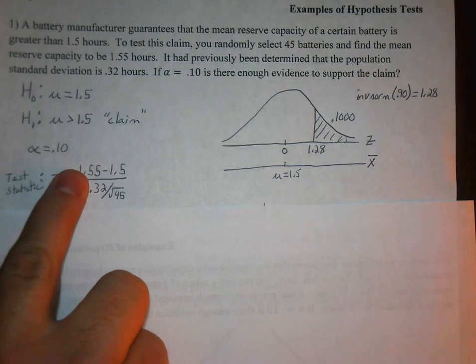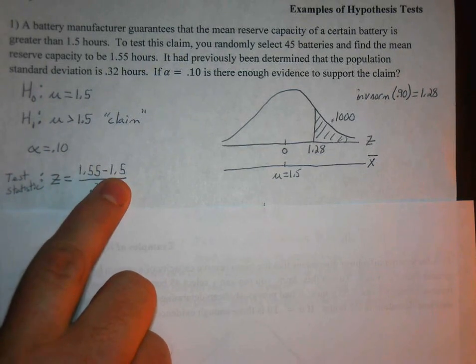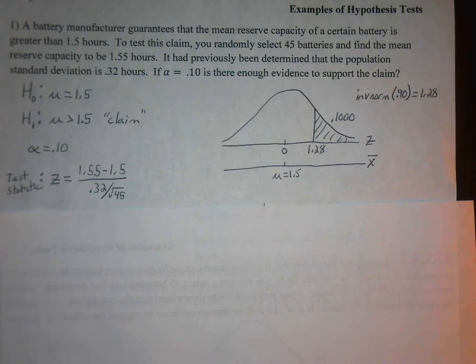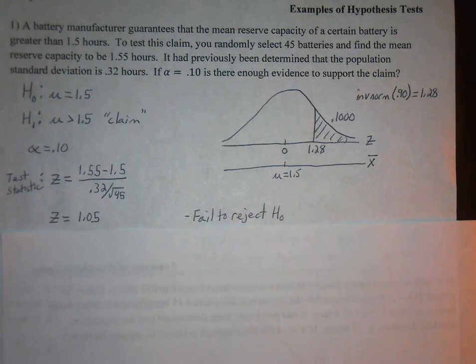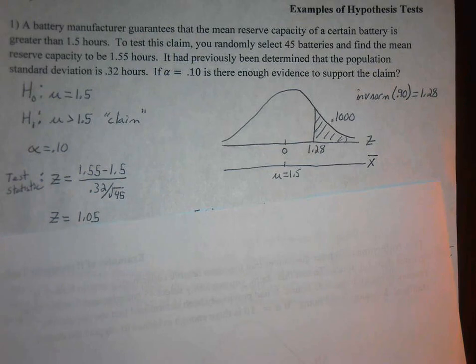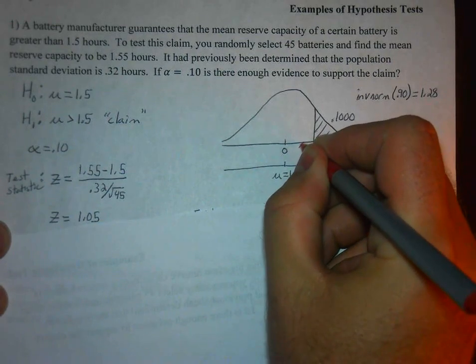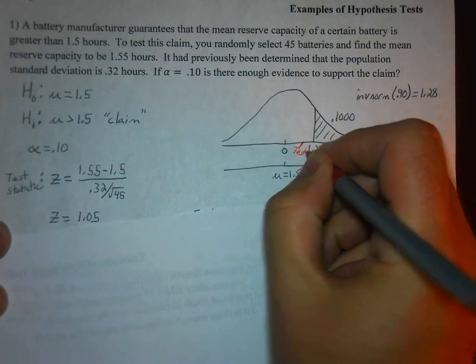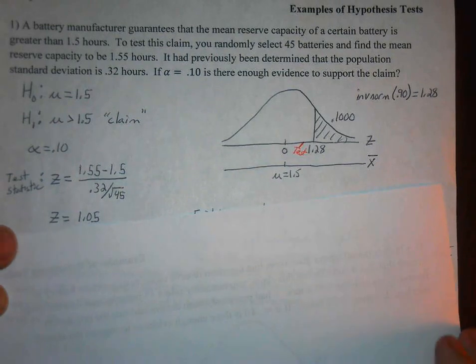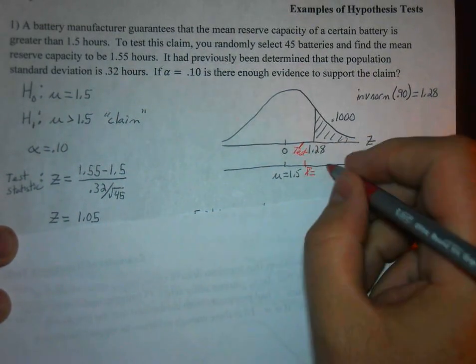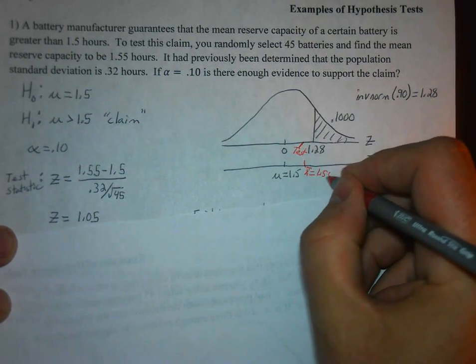Okay, so you take x bar, our sample mean was 1.55, minus our population assumed mean of 1.5, divided by sigma over the square root of n, and you end up with 1.05. So the z-score we end up with, 1.05, that's our test statistic, which is right about here. So x bar of 1.55.